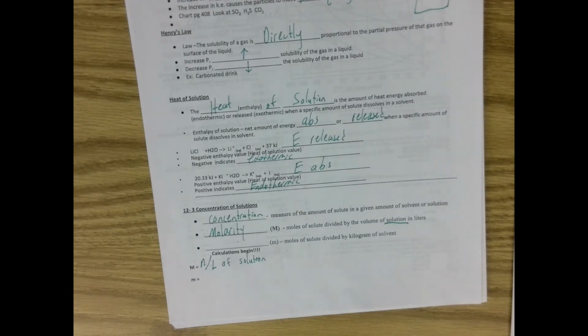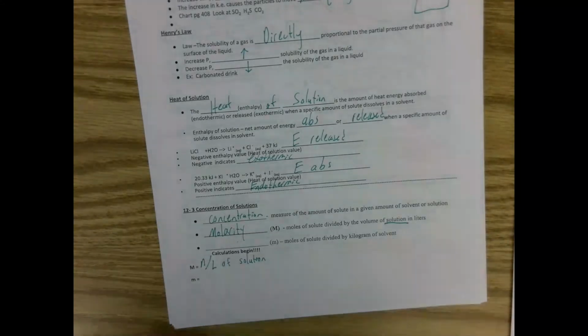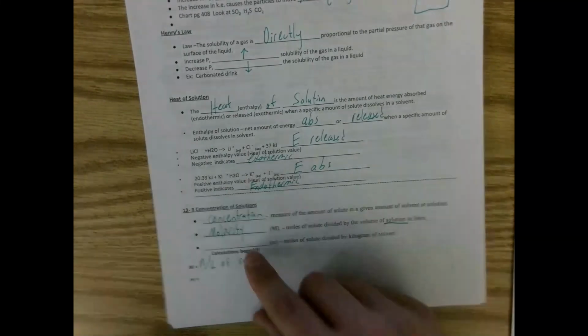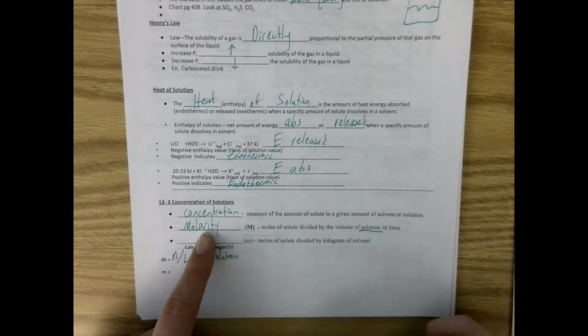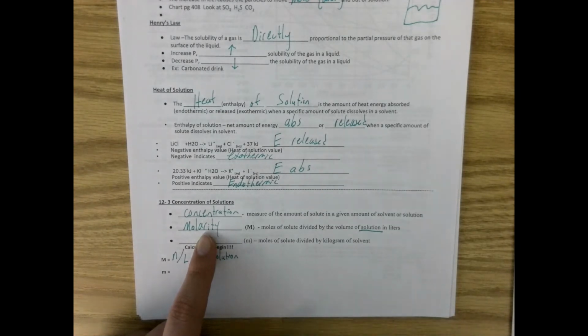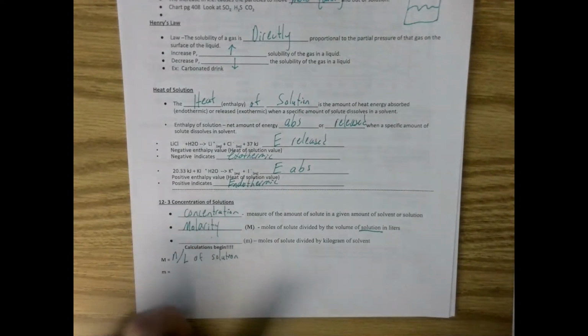So let's think about this though. Let's say I want to make a solution with a molarity equal to 1, and I want to make 1 liter of solution. Okay? How many moles would I need? 1.